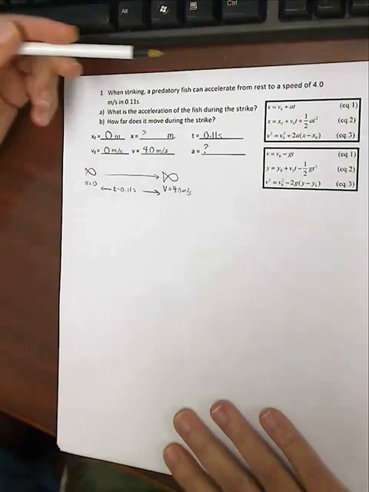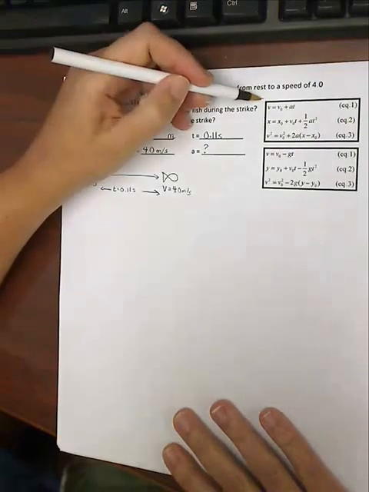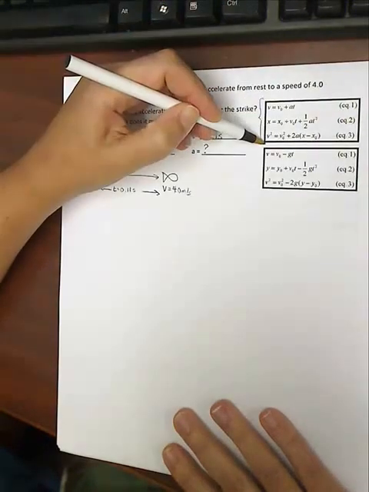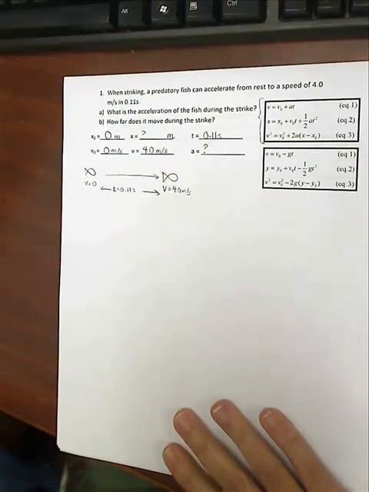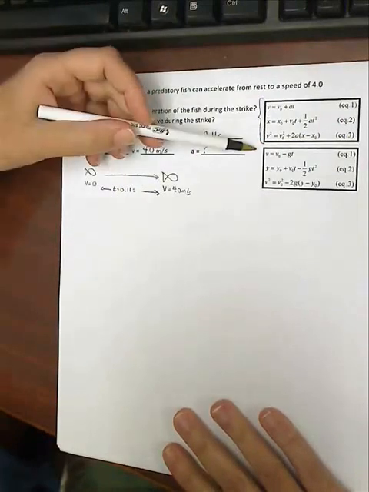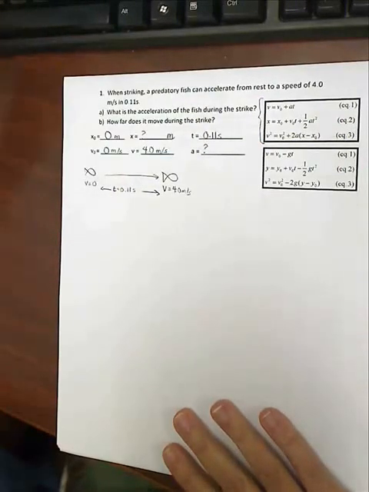So we're going to use this top box of equations. We're going to use the ones for motion in the x direction. If we had something moving vertically, then we would use the equations in the y direction. Okay, so we're going to use the top set of equations. So we've got equation 1, 2, and 3, and I need to find x, and I need to find a.